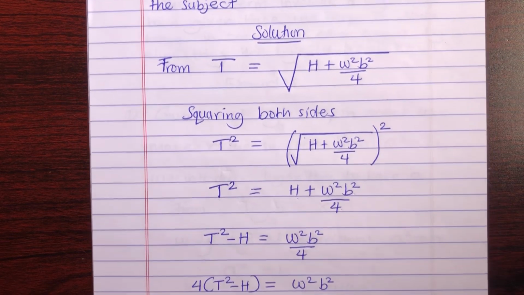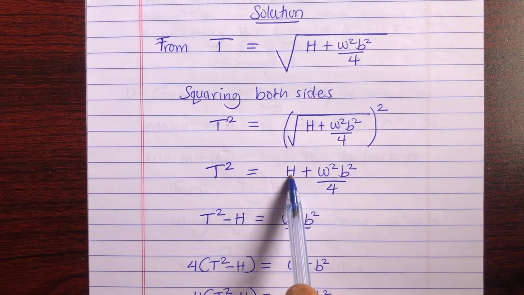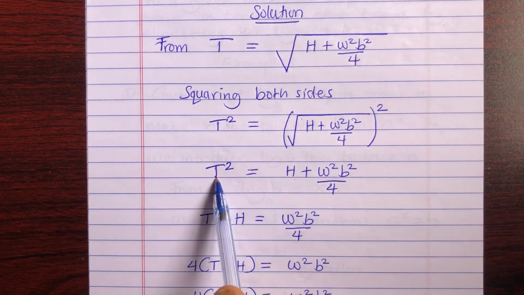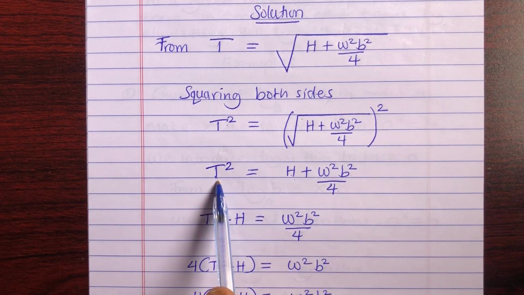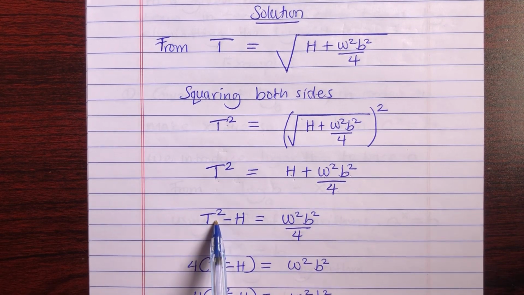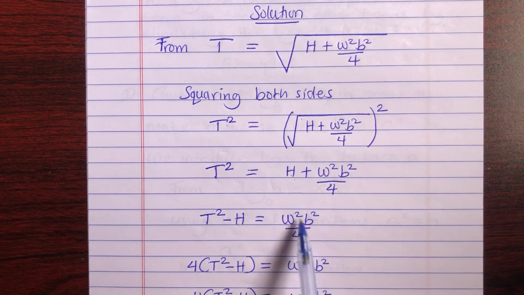After that, since our aim is to make b the subject, we take h the other side. Since it is a positive, it crosses to become a minus. So we end up with t squared minus h equaling to w squared b squared over 4.